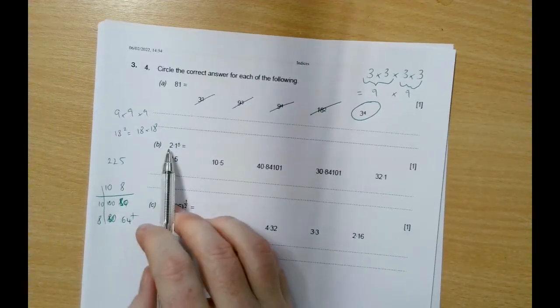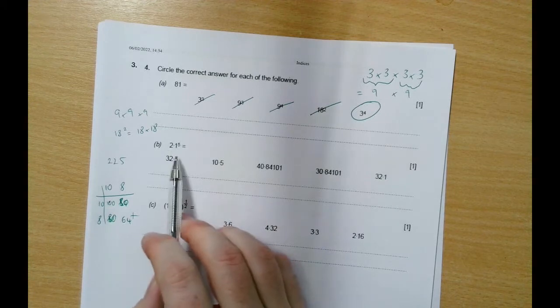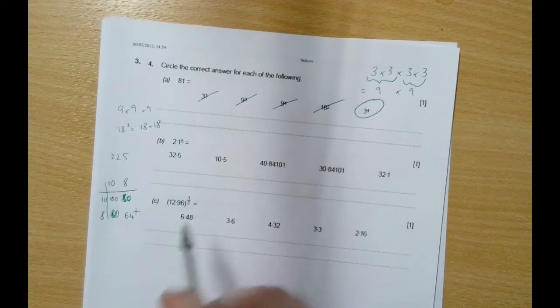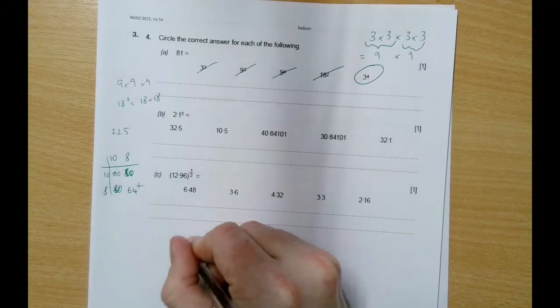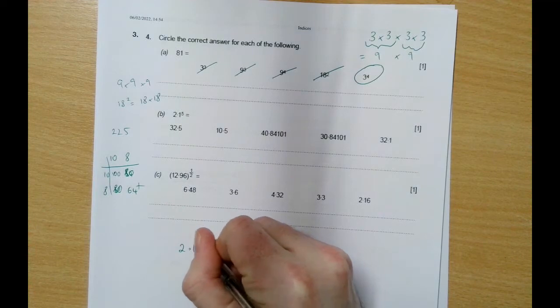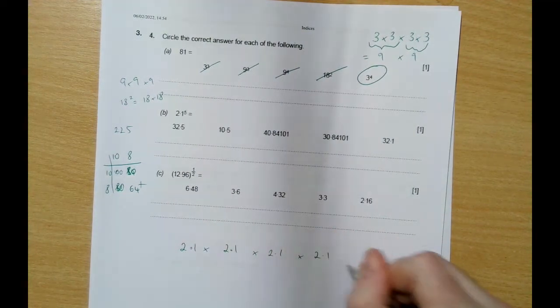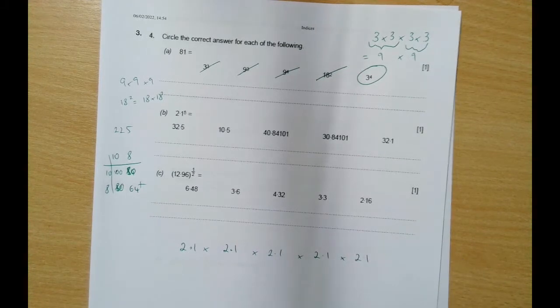Okay? 2.1 to the power of 5. Now again, I'd be looking at that and saying, let's get rid of some of the numbers we know it can't be. So 2.1 to the power of 5 means 2.1 times by 2.1 times by 2.1 times by 2.1 times by 2.1. Okay, there's 5 of them.